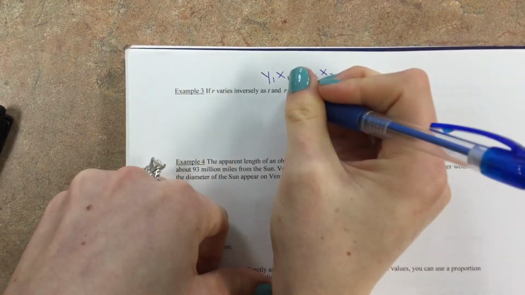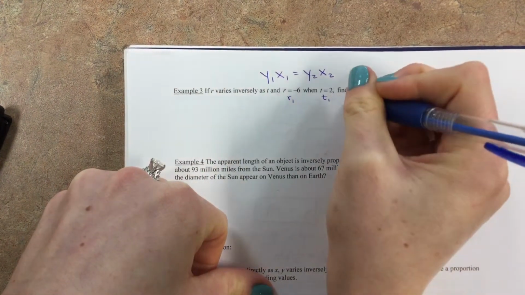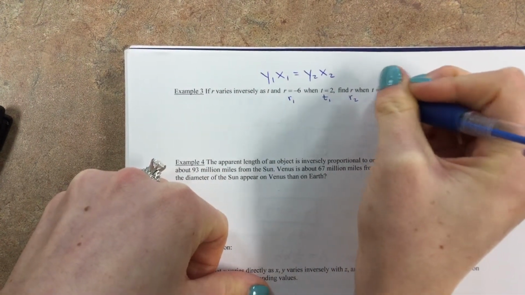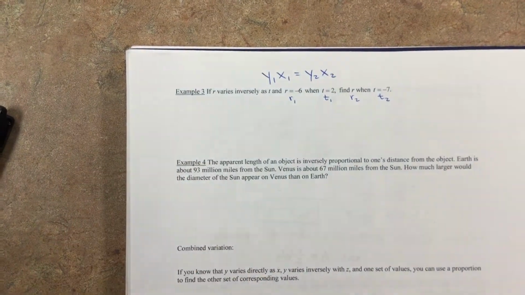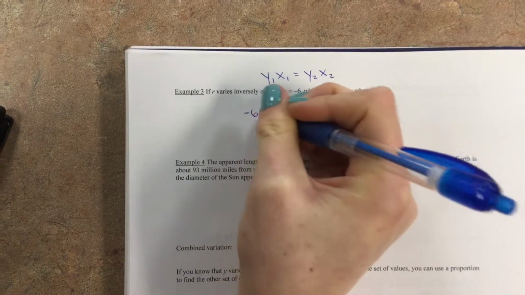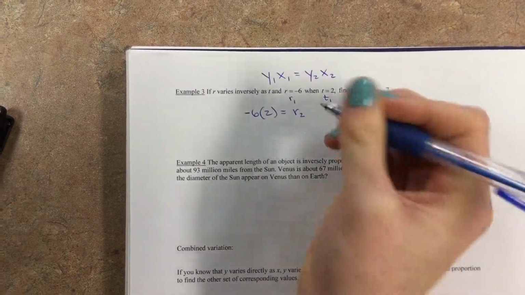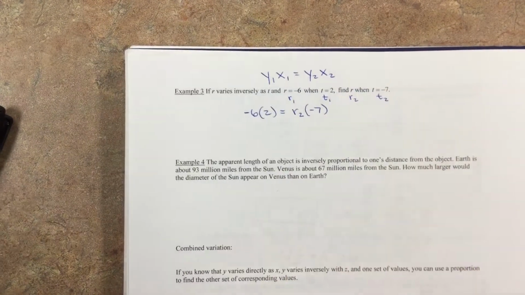So r equals -6, that would be your r1. T equals 2, that would be your t1. Find r when t equals -7. So we can set that up. So r1 times t1 is -6 times +2 equals, and then we don't know r2 times t2.